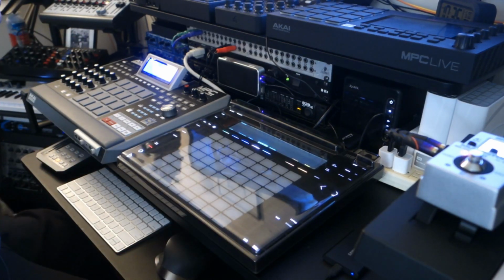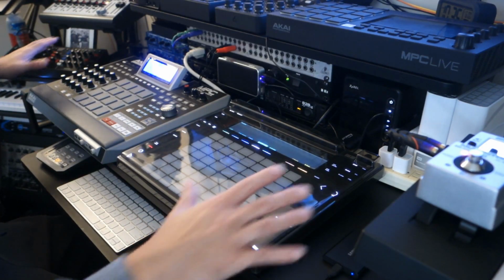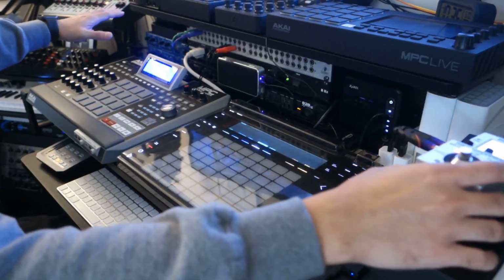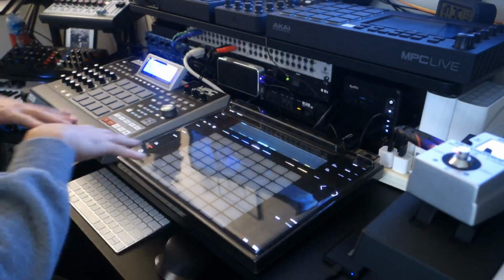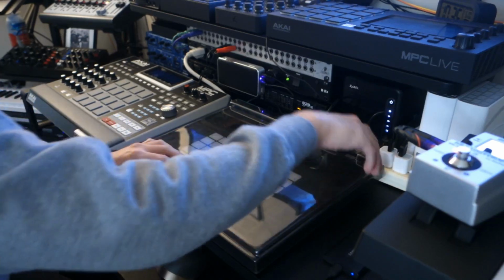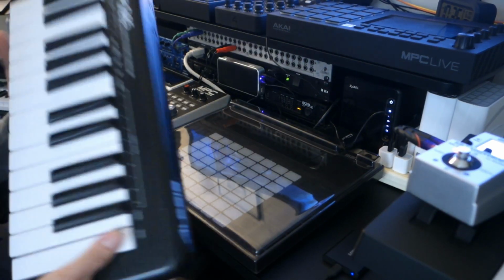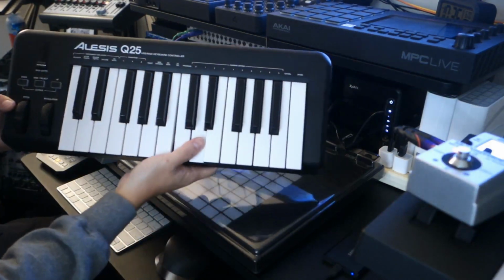But yeah, let's just get into it. We're in the studio here. We're not going to use any of the stuff pictured here. In fact, we're just going to turn everything off here. And the only thing that we're actually going to use for hardware is this thing. It's an Alesis Q25.